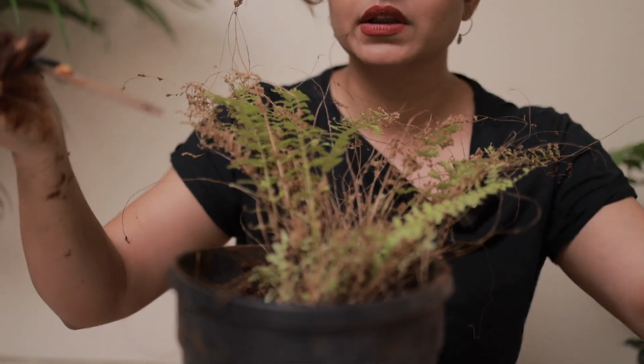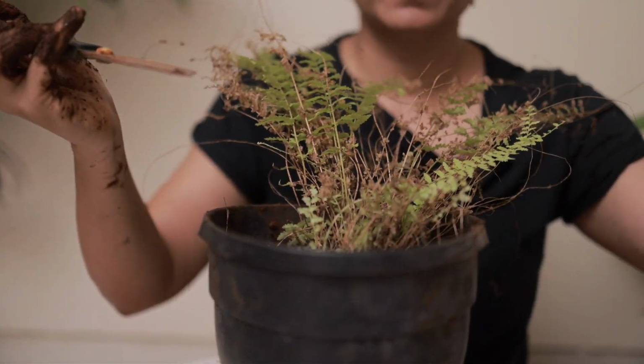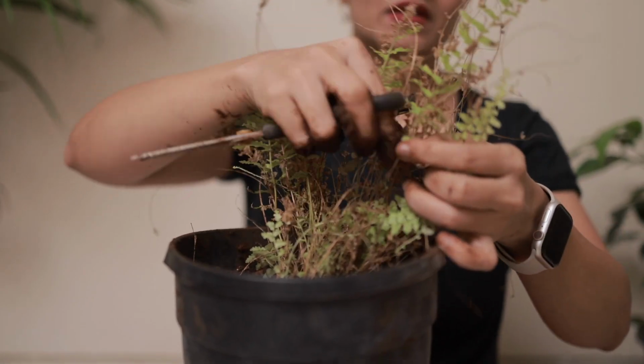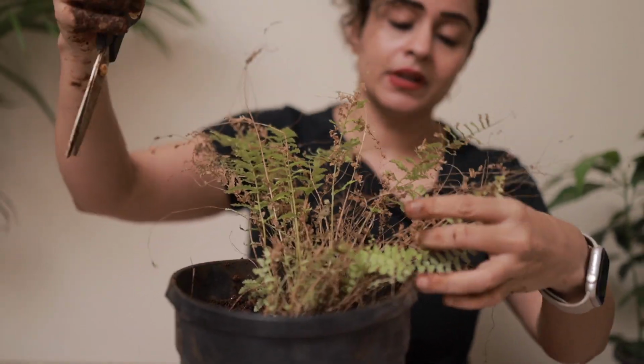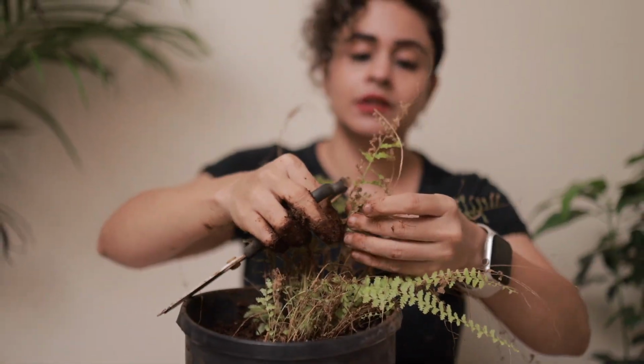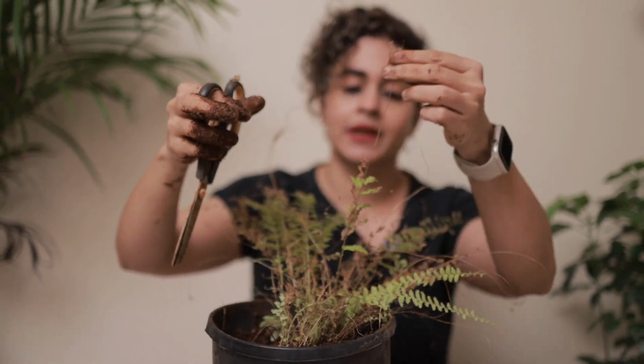Gently cut out all the dry parts so that at least you get that satisfaction that you've repotted a plant, and earlier it was looking so bad and it's now become better.